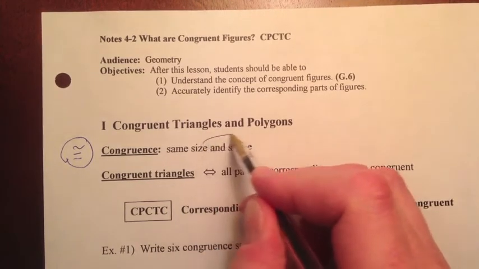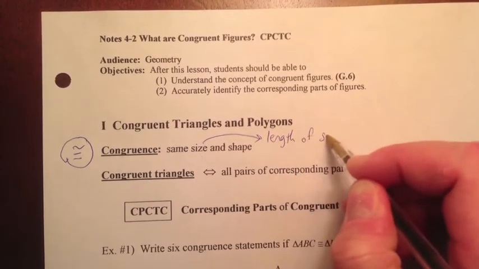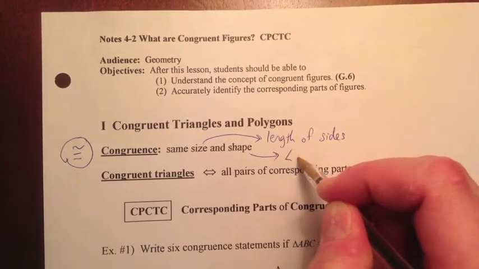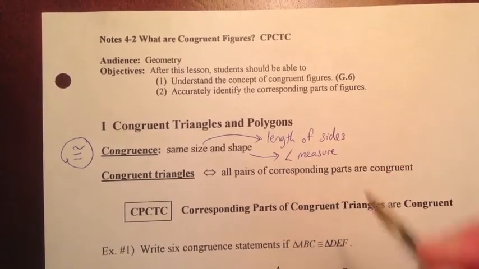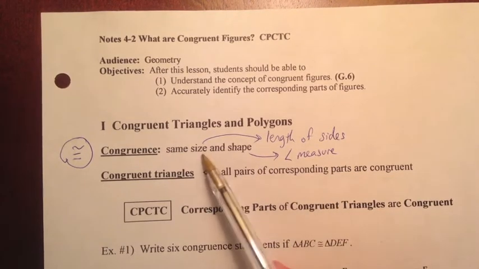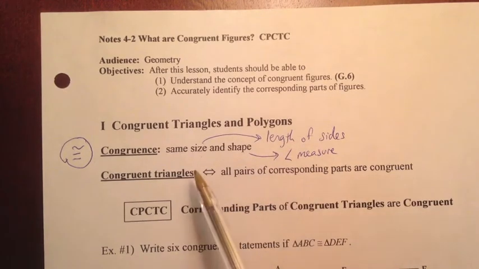Now the size is the length of sides. The shape is the angle measure. So in terms of geometry, when you say size, when you say shape, size is talking about length and distance, shape is talking about angles.